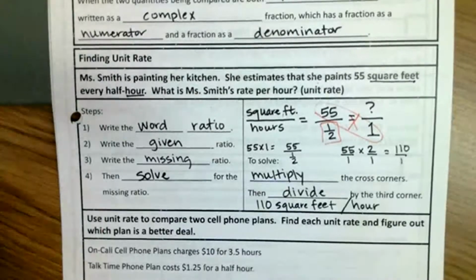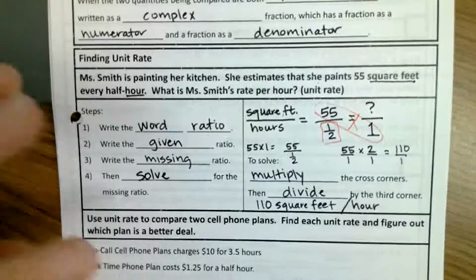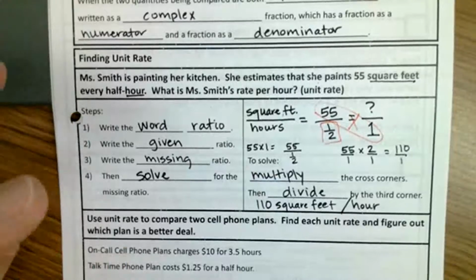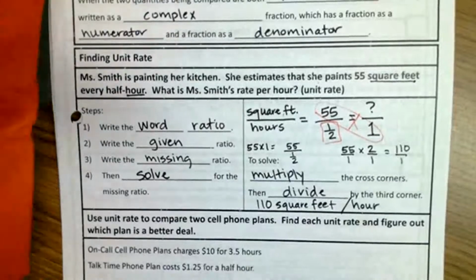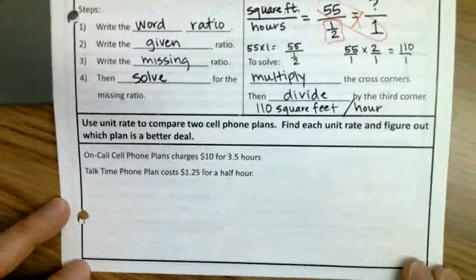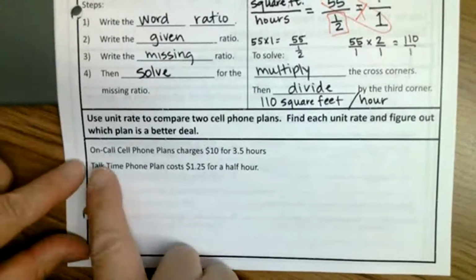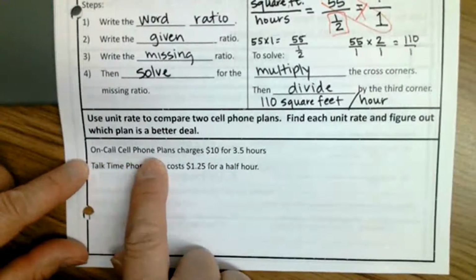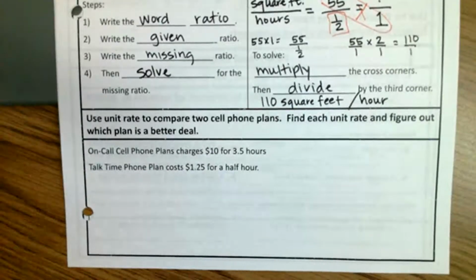Now, one of the most useful things about finding unit rate is being able to compare and seeing who's faster, what's better. When you find the unit rate, you can make a direct comparison. So let's do that in the next problem, okay? So this is a very useful skill actually in real life. So let's say you're looking for a cell phone plan, okay? And you've got two companies. One's called On-Call Cell Phone, and the other's called Talk Time Cell Phones, okay? So we want to see which is the better deal.